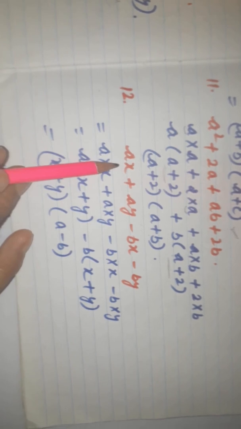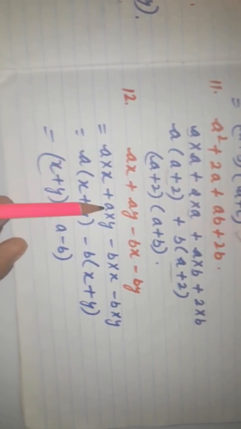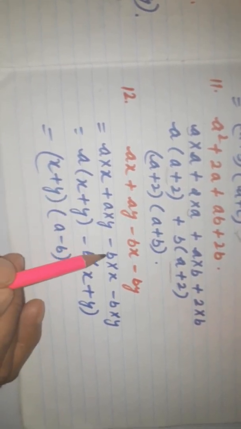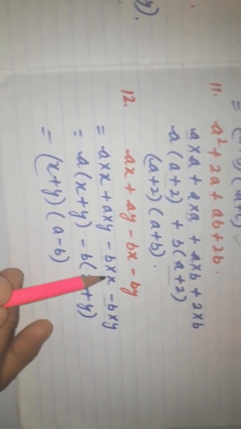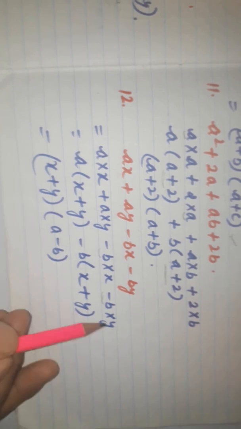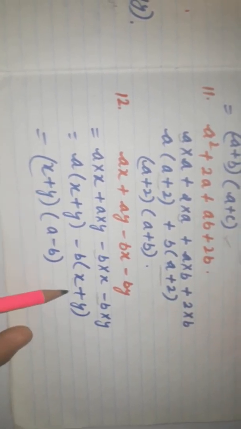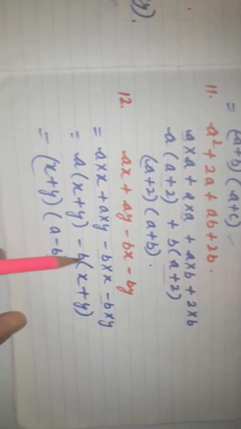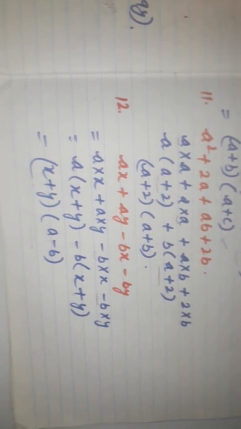And in the last part, there is given again, a is common in these two. When we take a common, x plus y is there, and then in this case we have to see that minus b is common. When we take this minus b outside, the sign will change, it becomes plus, and it also becomes plus. So x plus y is the highest common factor between these two. So what is left inside is a minus b. So this is the factorized form of the given algebraic expression.